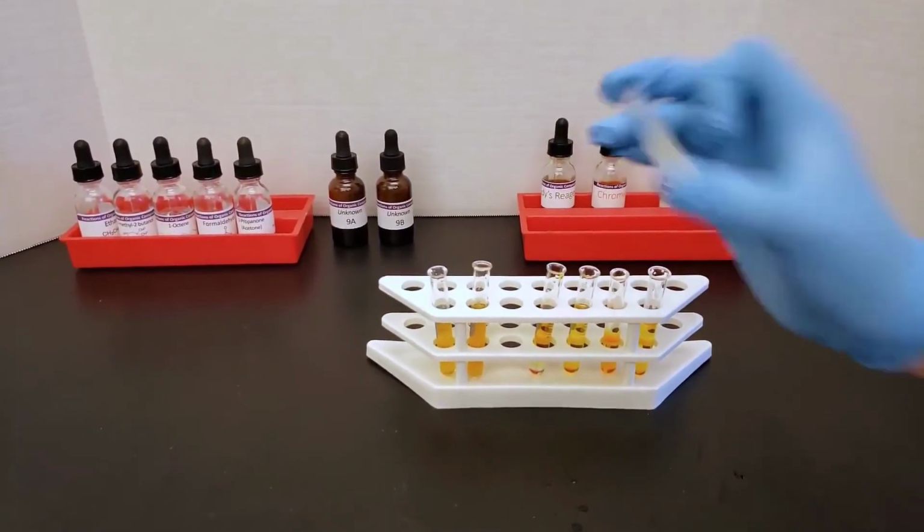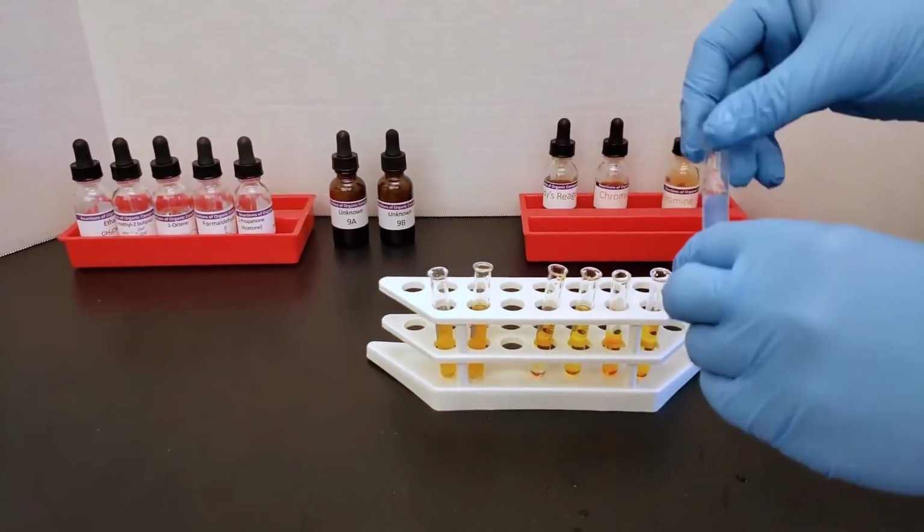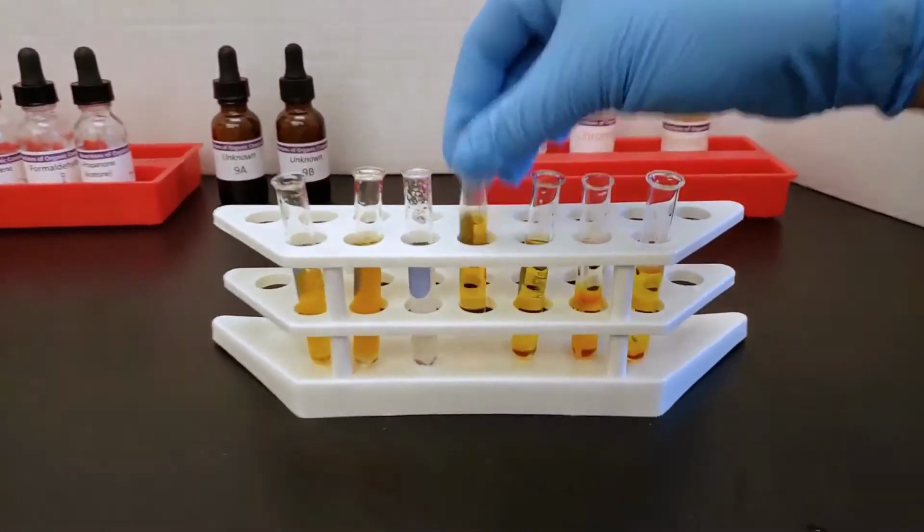However, in tube 3 we clearly see that after shaking it, the color disappears. That must be an alkene.